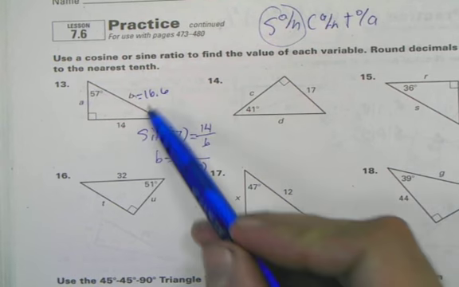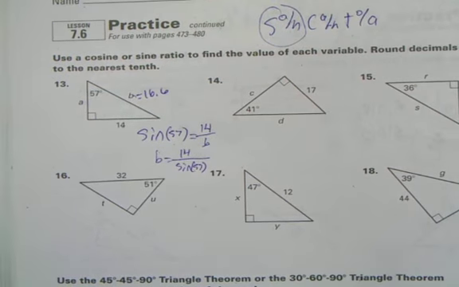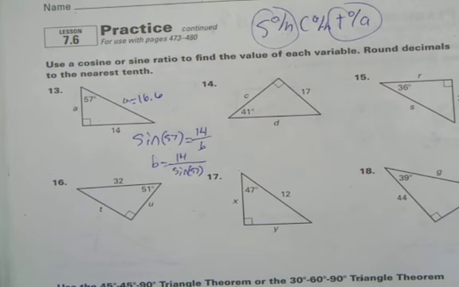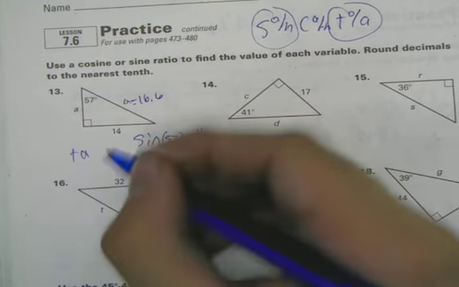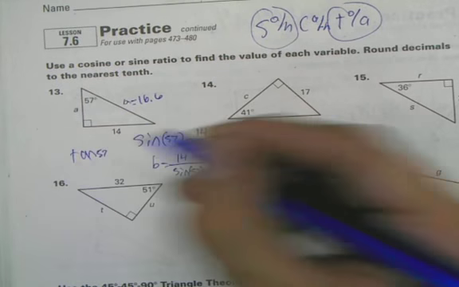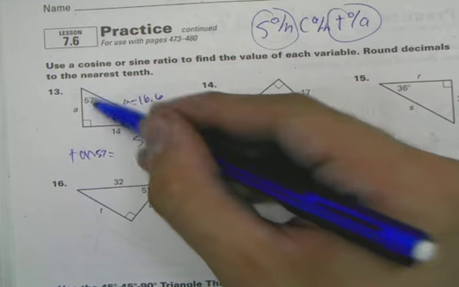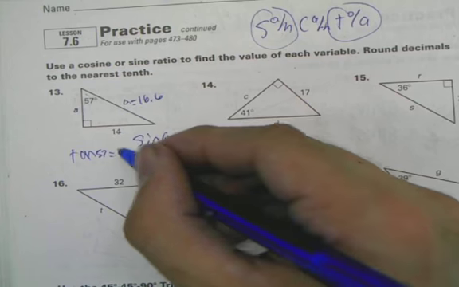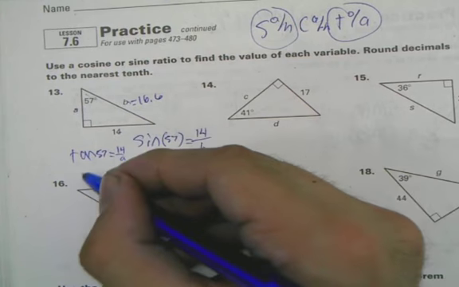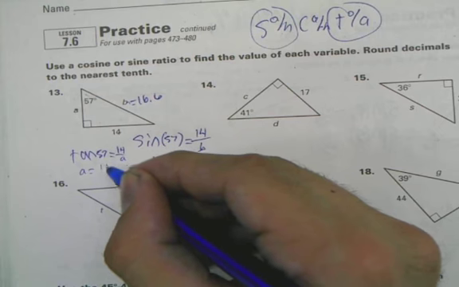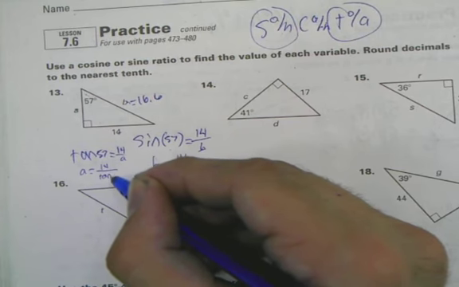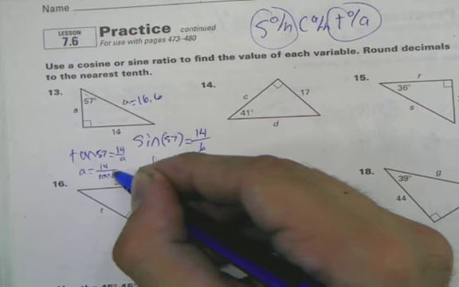We can use the Pythagorean theorem to find A, or we can use tangent. Let's say we have tangent of 57 should equal 14 over A. And we say A equals 14 divided by tangent of 57.